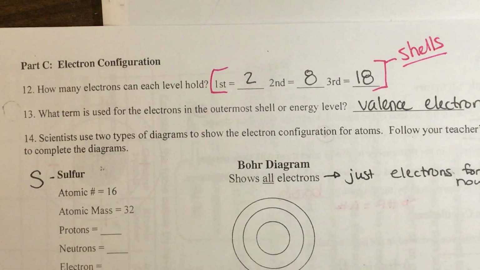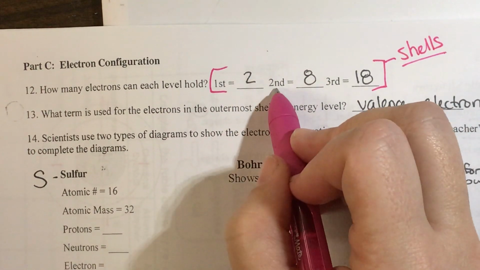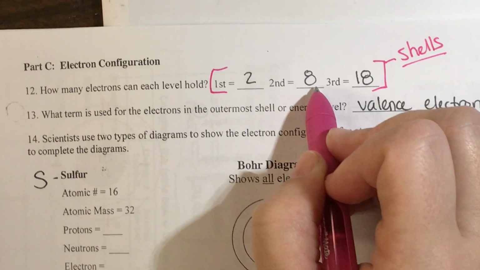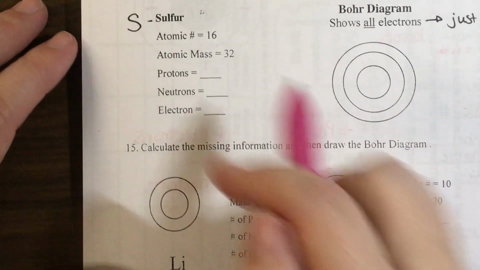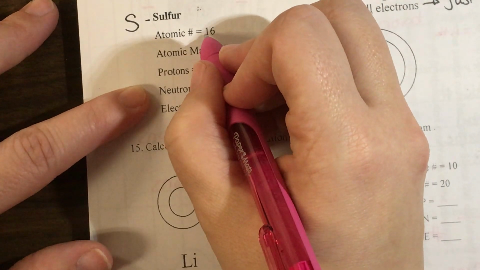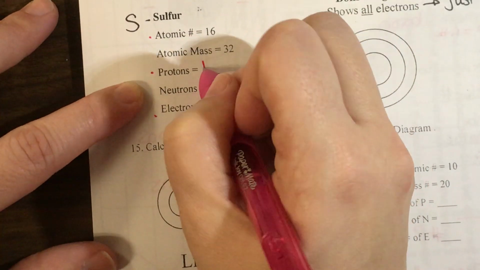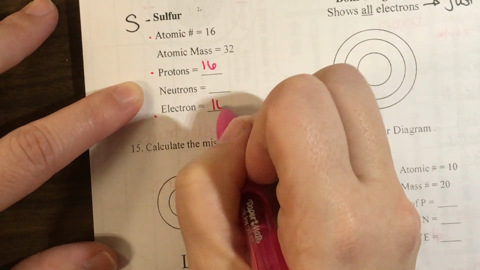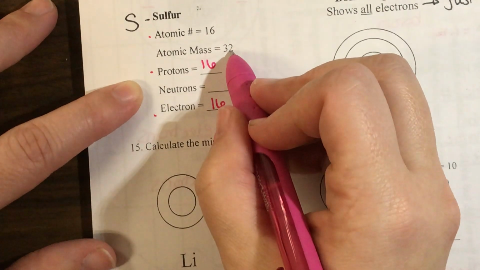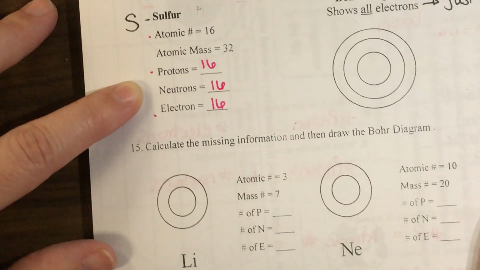Number 12 is talking about the electron shells. The first can hold up to 2. The second shell can hold up to 8. The third shell can hold up to 18. So when I look at sulfur, the atomic number is 16, so my protons are going to be 16. Electrons are going to be 16. The mass is 32, so 32 minus 16 gives me 16 neutrons.